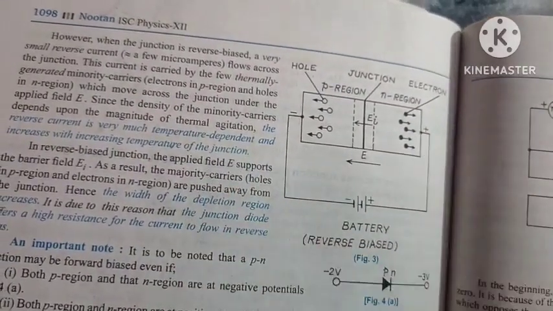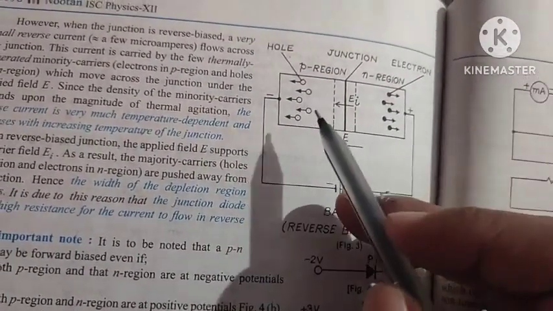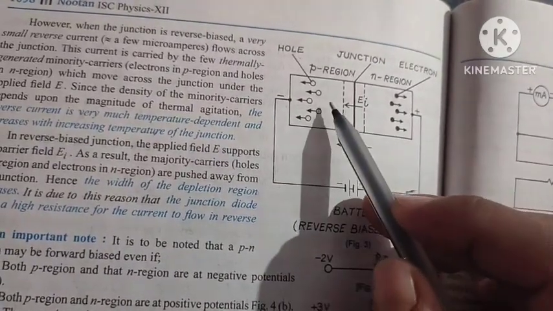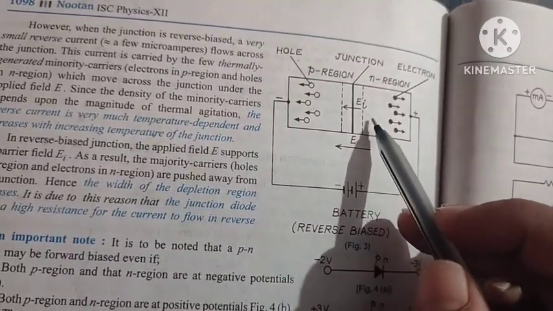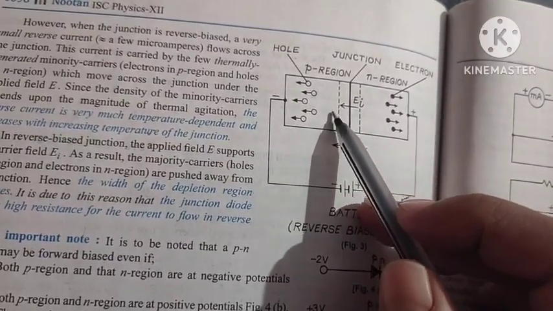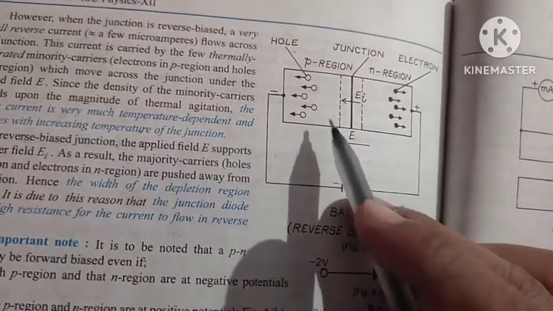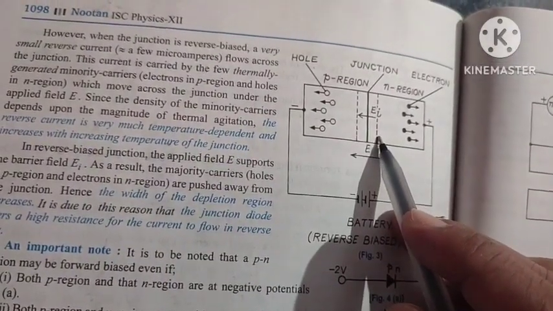That means the reverse current we are getting is mainly due to the minority charge carriers. Minority charge carriers are the electrons in the p region and the holes in the n region. The number of electrons and holes in the p region and the n region depends upon temperature. The higher the temperature, the more minority charge carriers will be generated, and the more minority charge carriers generated, the more the reverse current. So reverse current basically depends upon the temperature of the junction.